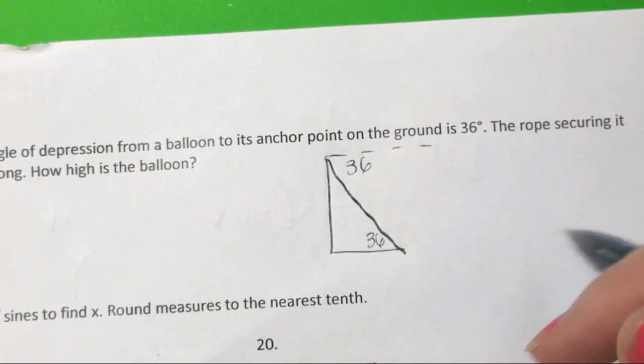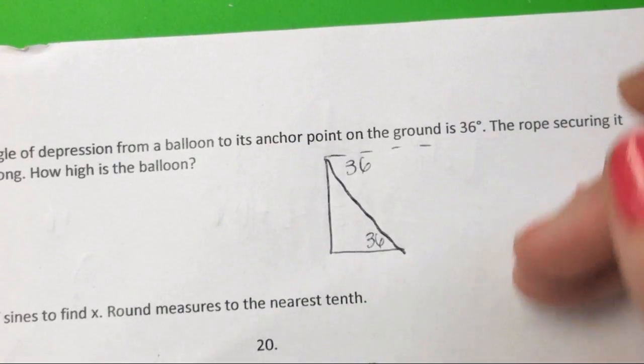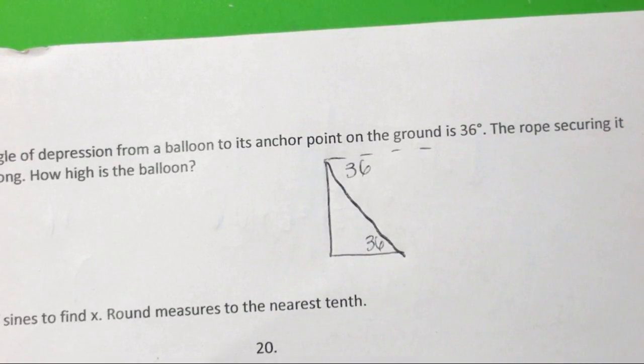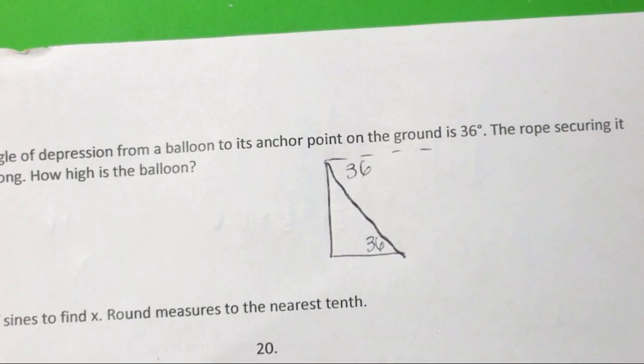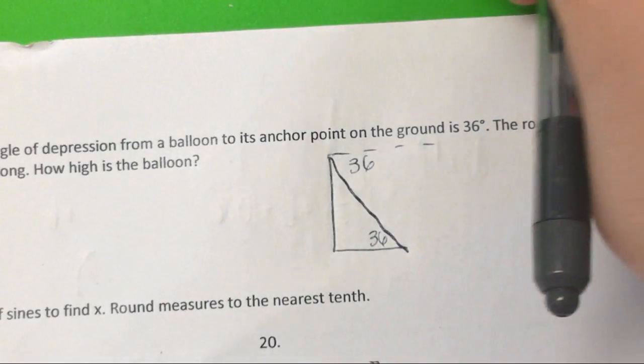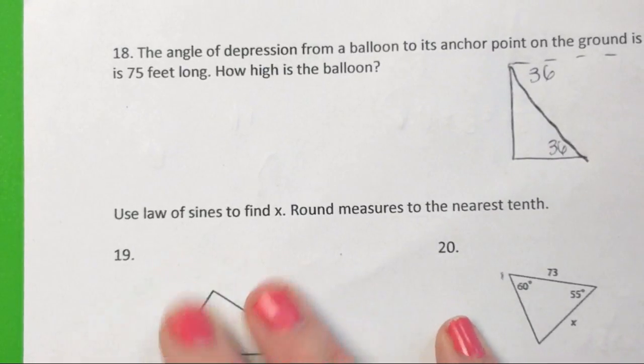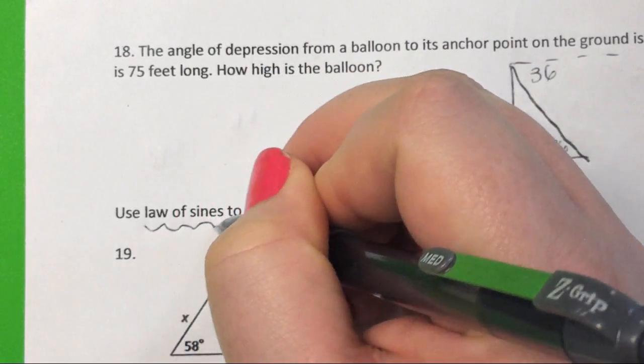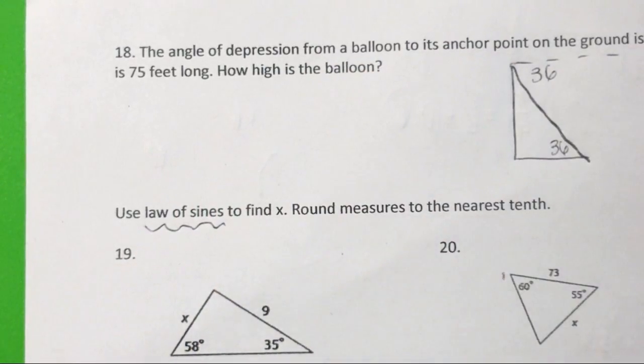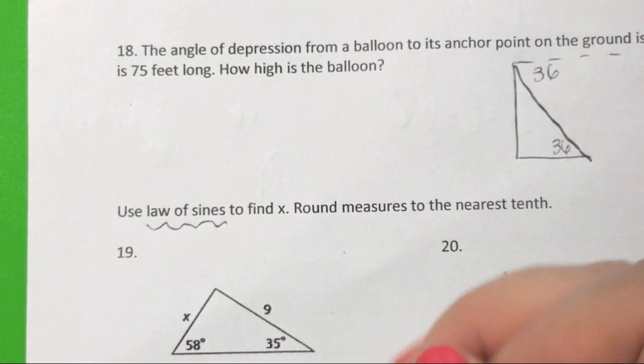All right, any questions on the angle of elevation or depression questions? There's only 2 of them because if you have to draw the picture, it's going to take some time. Okay, then we finally get to the bad boys. Again, just like on this study guide, I'm going to tell you on the test, use the law of sines. Use the law of cosines. I will tell you when to use which.